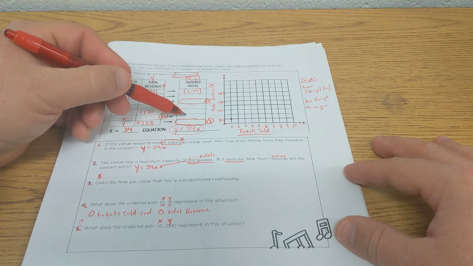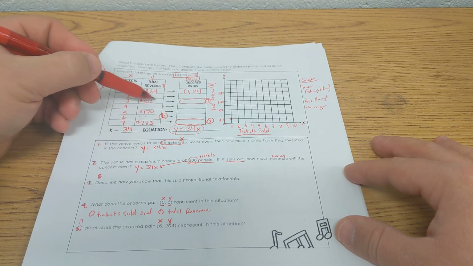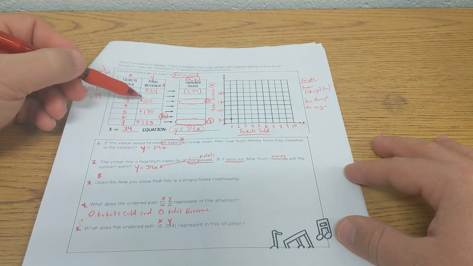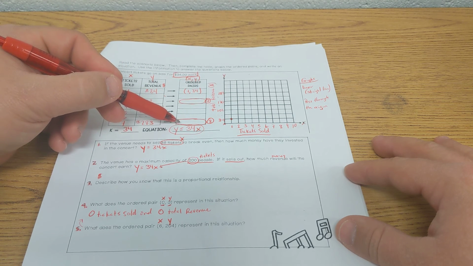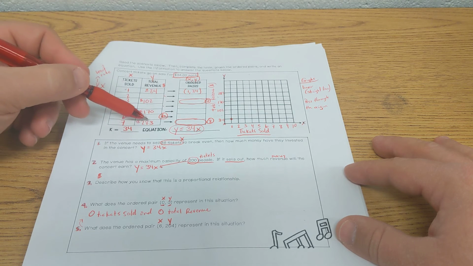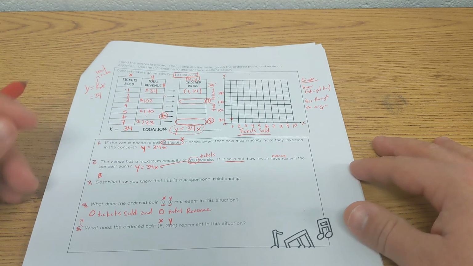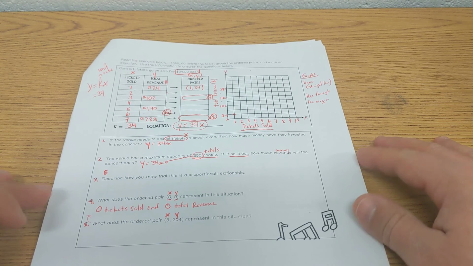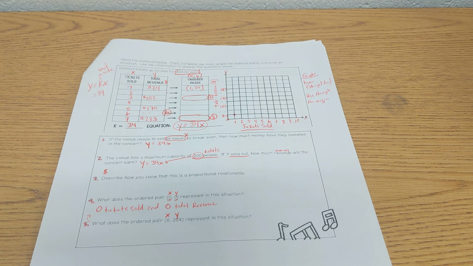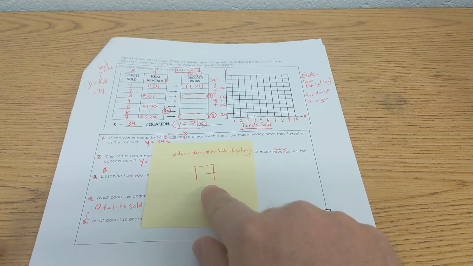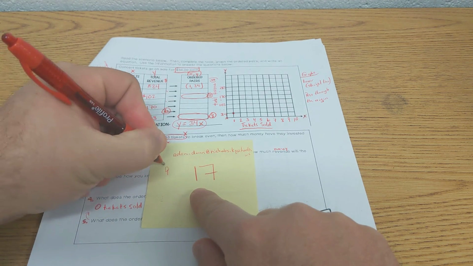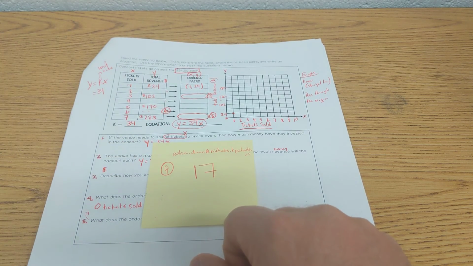All right. When you write your ordered pairs down, I want to know the ordered pair for 3 tickets sold and $102. And I want to know the ordered pair for 7 tickets sold and $283. Okay? Now, that number, I want you to write that number on question 9.